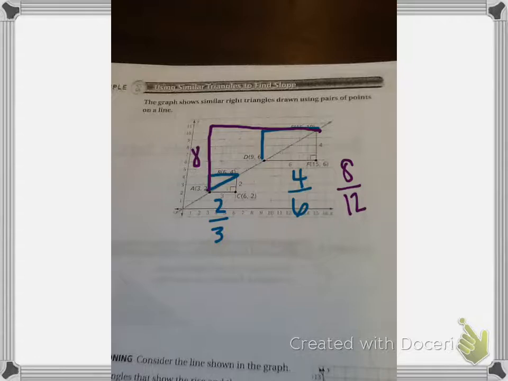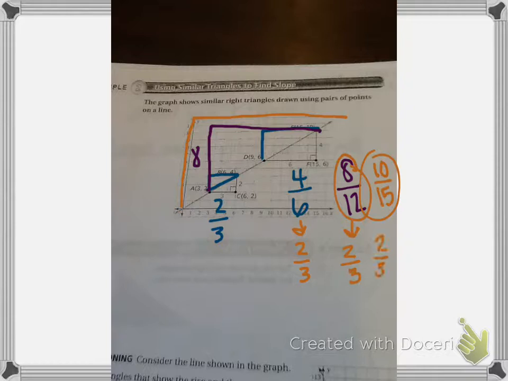If I made an even more gigantic triangle, let's see, from here to here, I would be up 10 over 15. Each of these would reduce down to 2/3. If I divide this one by 4, and if I divide this one by 5, they all reduce to 2/3, which tells me that they are similar.